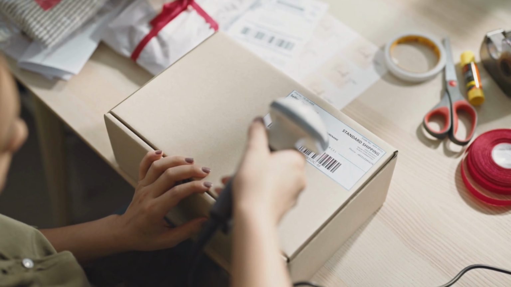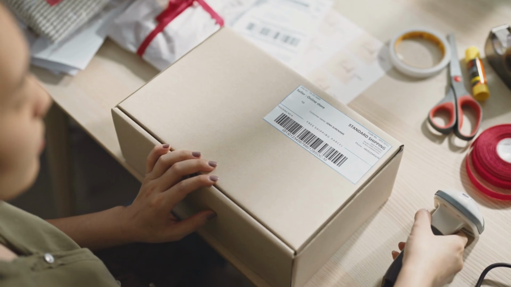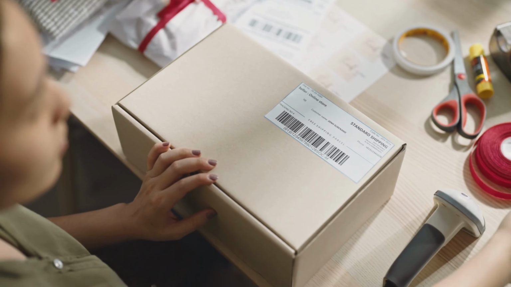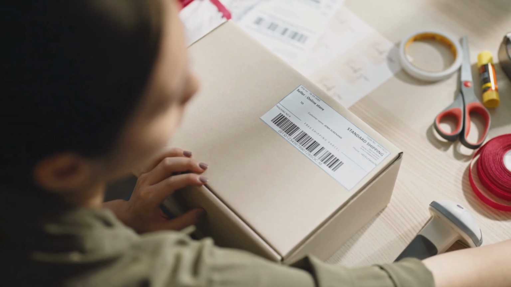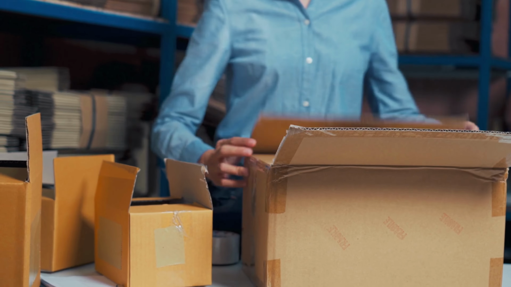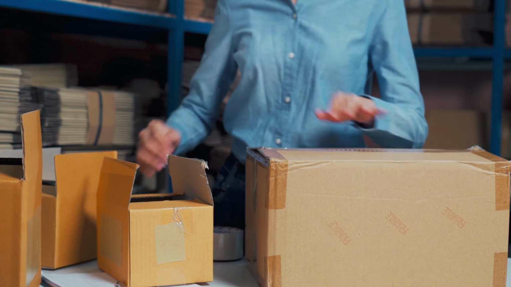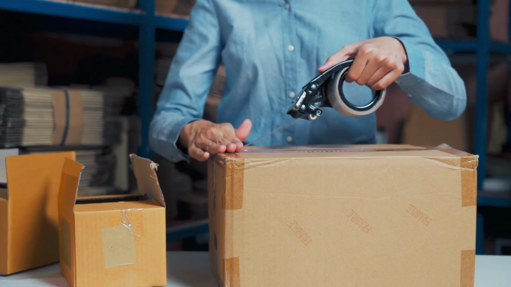Step 2. Source the product. Once you have found a product to sell, you will need to source it. You can find a supplier by attending trade shows, searching online directories, or contacting manufacturers directly. Make sure to do your due diligence and check the supplier's reputation and quality of the product.